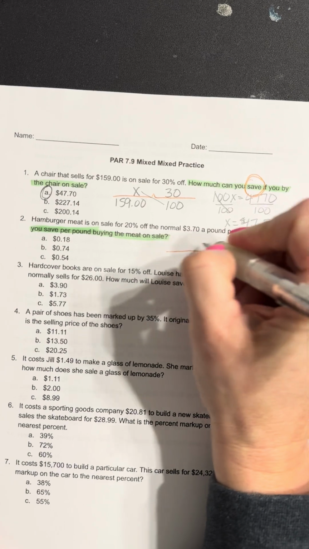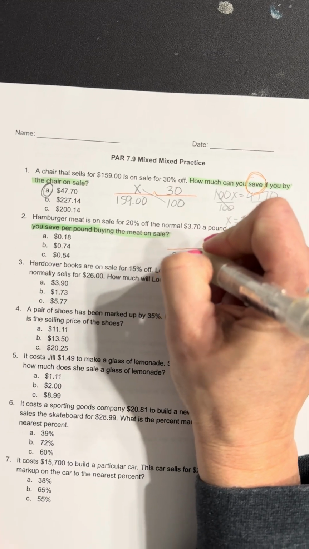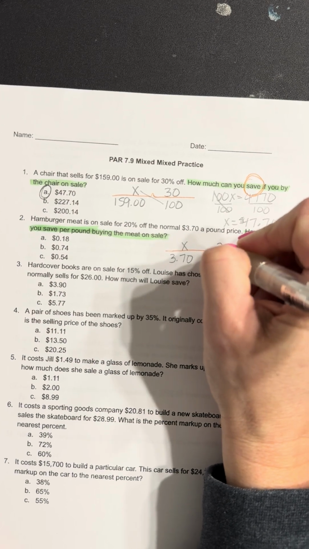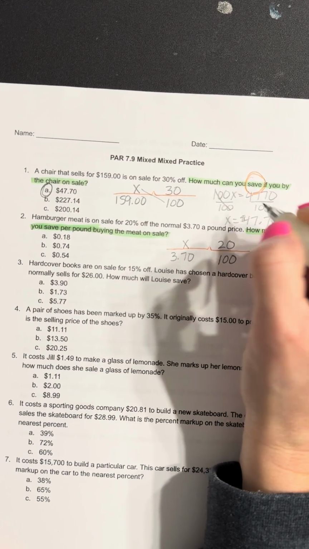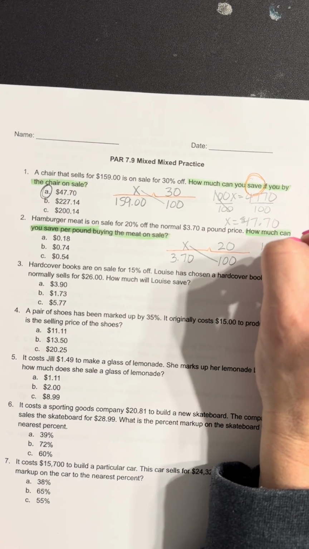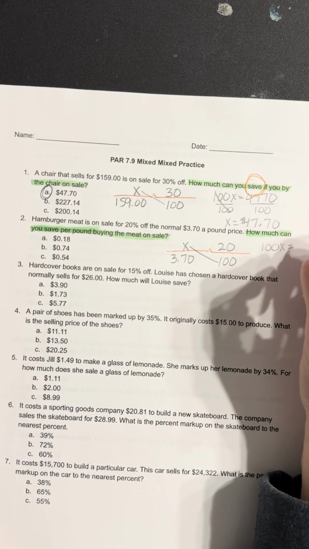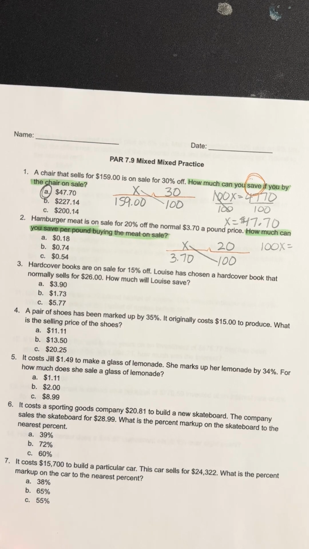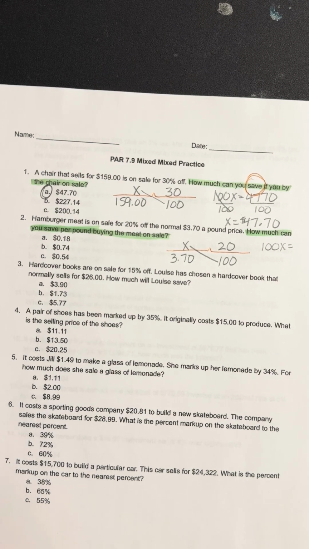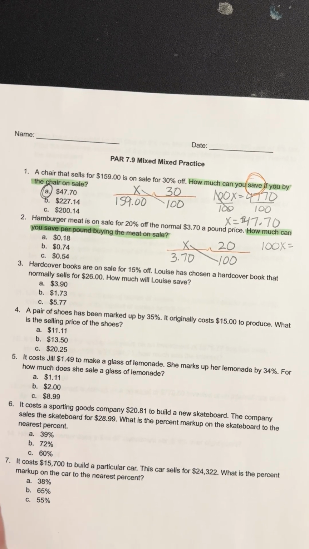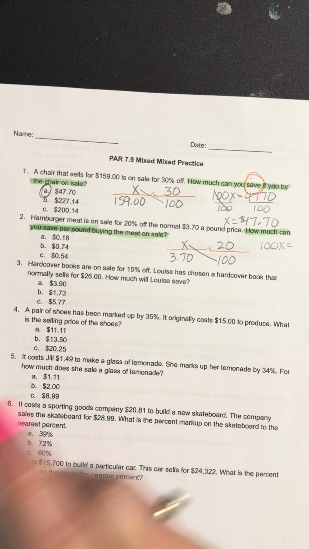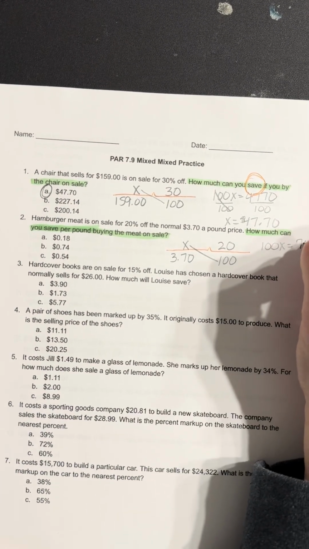So we can put our 370 here, put 20% here, 100 here. 100x equals 370 times 20, 7400.